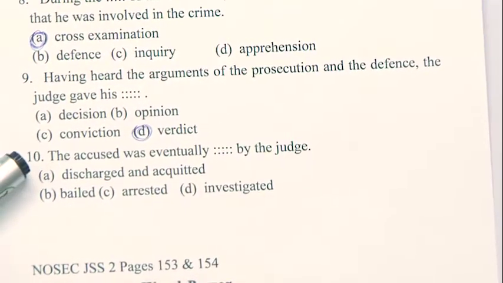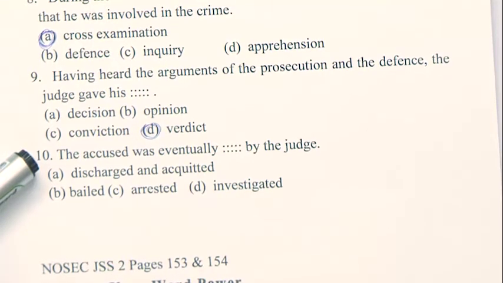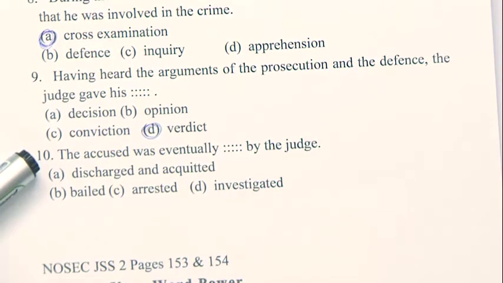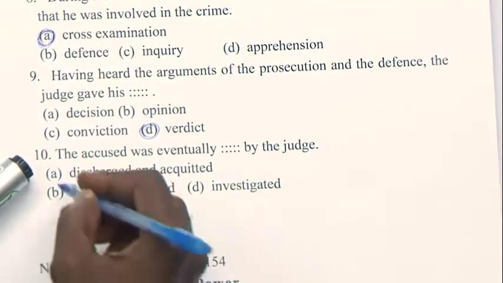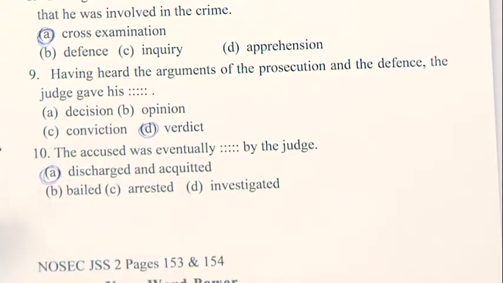The accused was eventually dashed by the judge. What did he? He was bailed, arrested. Talk about discharged and acquitted. Discharged and acquitted. That's the correct expression.